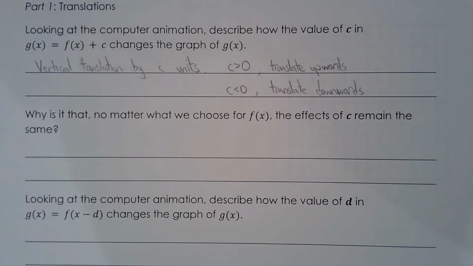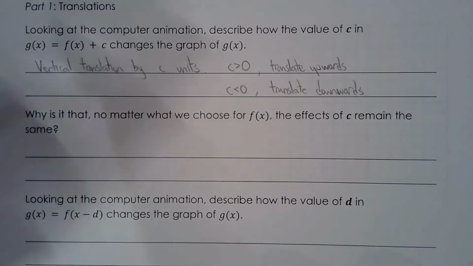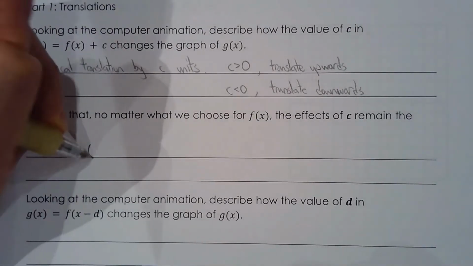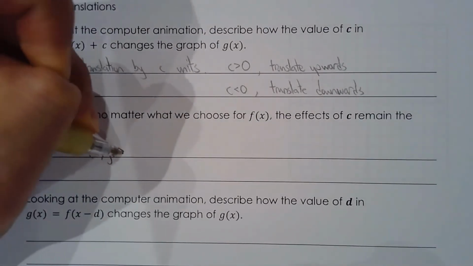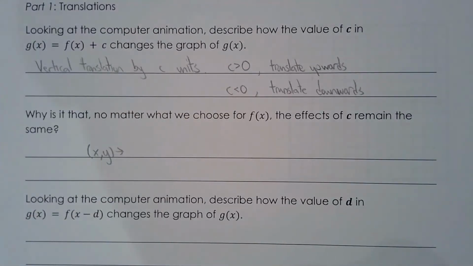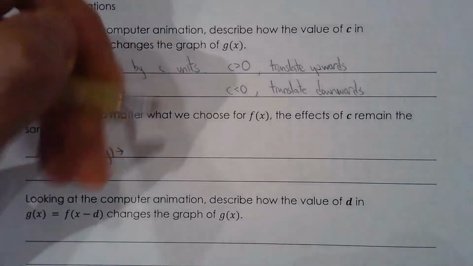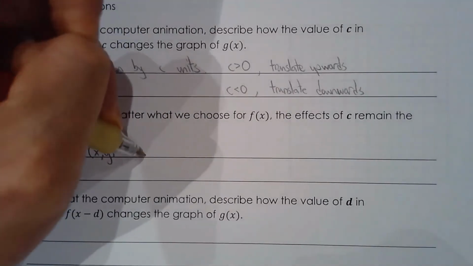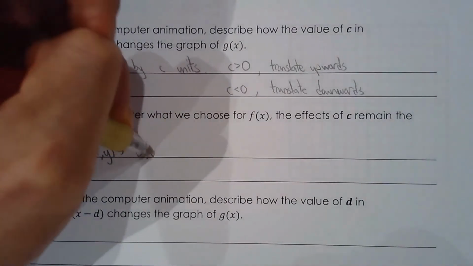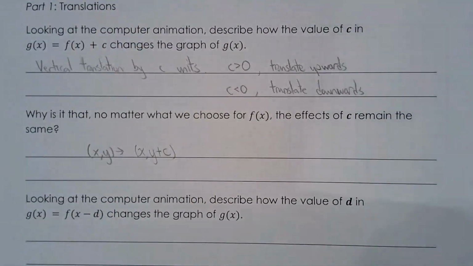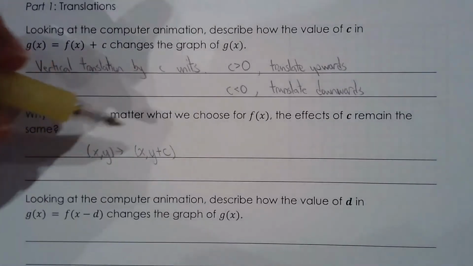The rationale is quite simply that the way c impacts the points on your parent function will always be the same. So (x, y) will no longer be (x, y); x will be the same, but y will be y plus c. And when you take your y coordinates and add whatever c is, you get a vertical translation.